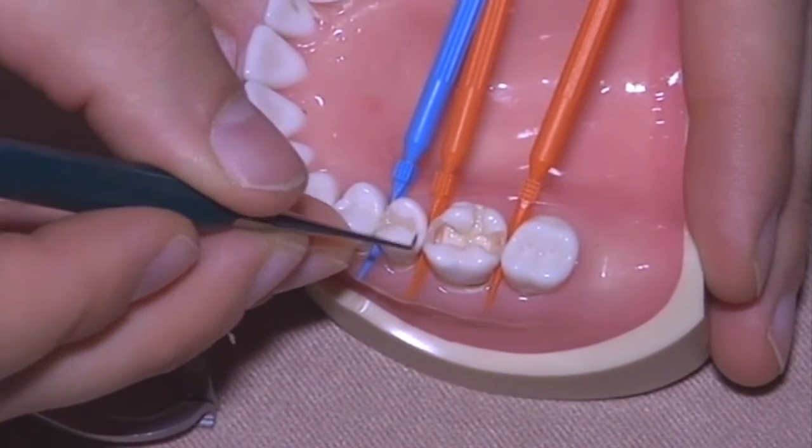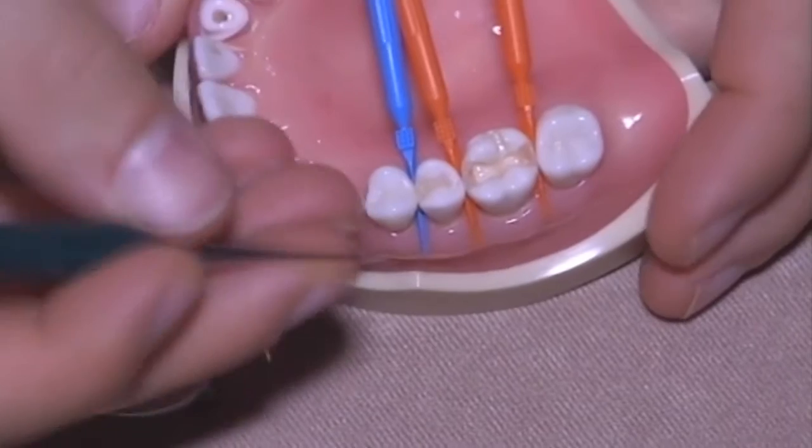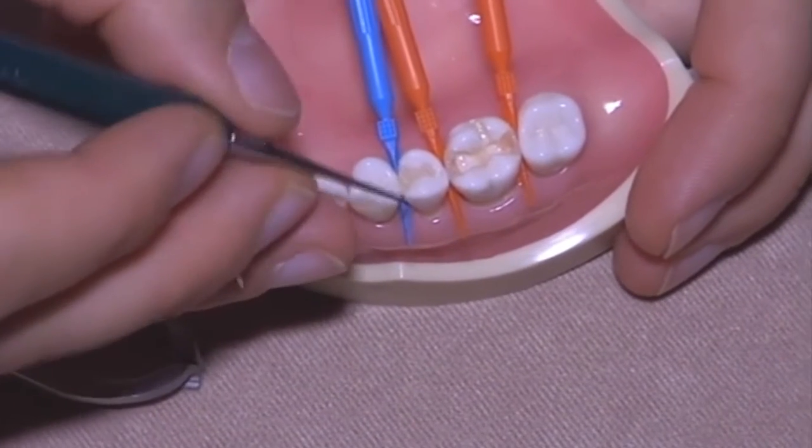And then you just have to design 2 fissures.